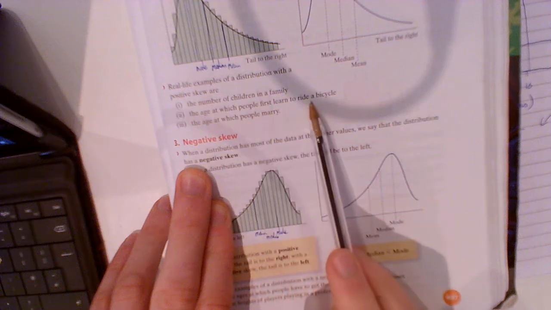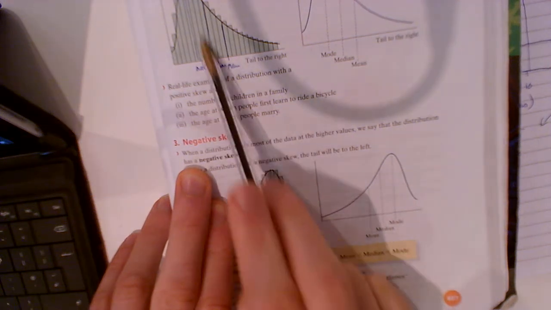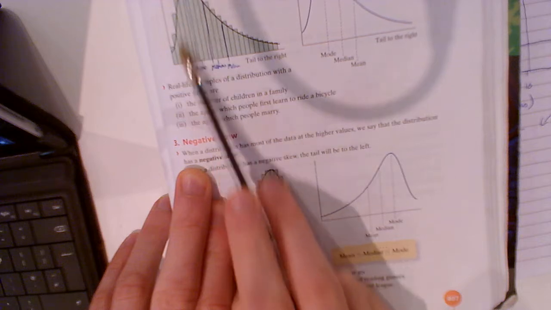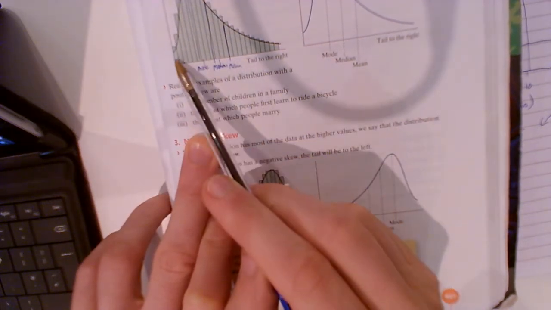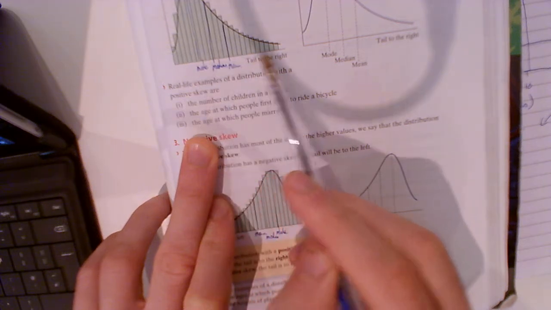The age at which people first learn to ride a bicycle, the age at which people marry would be here. Okay, basically the same. If this is 0 to 5, 5 to 10, very few people get married at 70. Let's call a spade a spade. This one would be people that would maybe be retirement age or something like that.